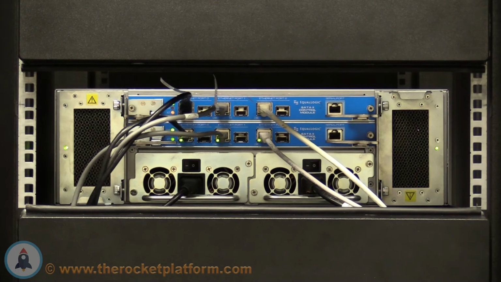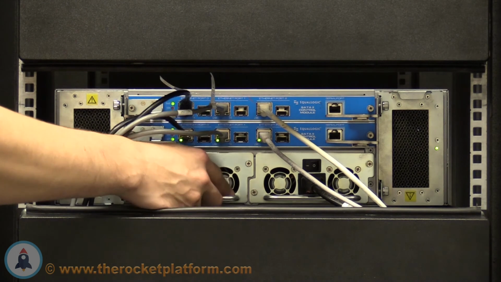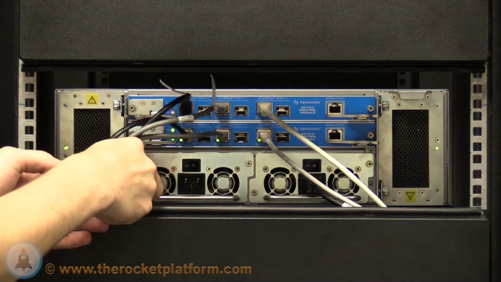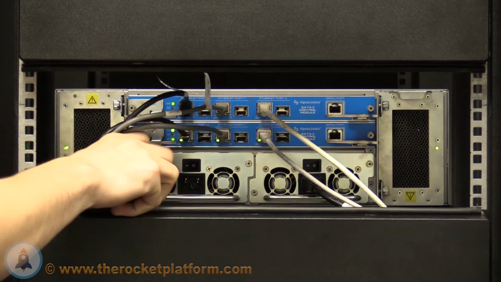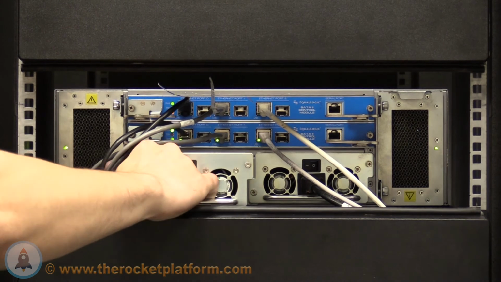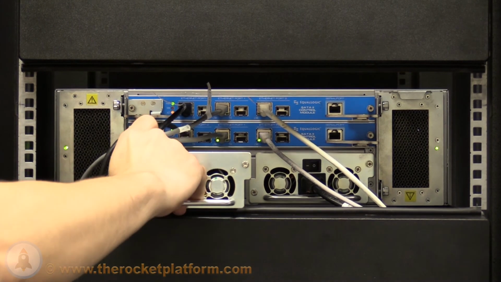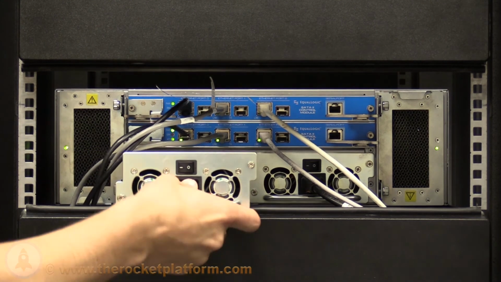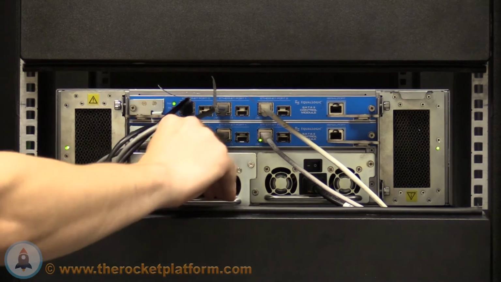In the rear of the machine, you will see the power supplies. Once you have located the power supply, remove the power cable from the faulty supply. Take a Phillips head screwdriver and unscrew the two screws that attach the power supply to the array. Grab the metal bar attached to the power supply and pull the supply straight back until the supply has been removed. Insert the replacement power supply, ensuring that it is oriented the same as the alternate power supply.